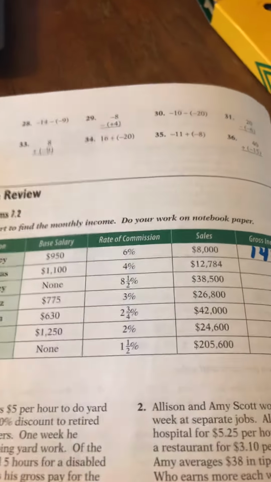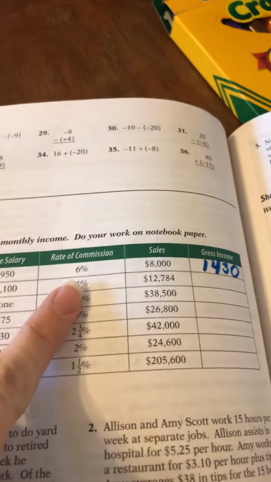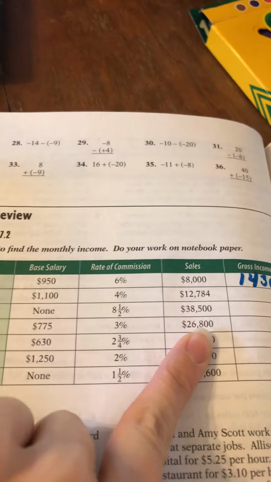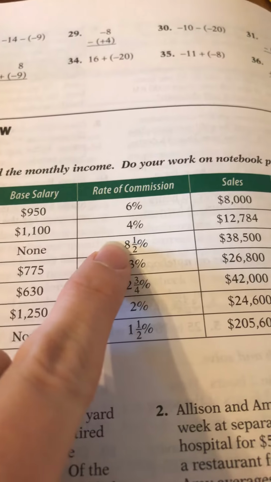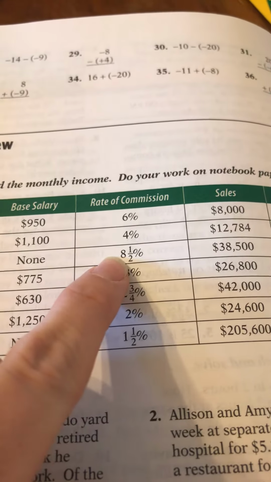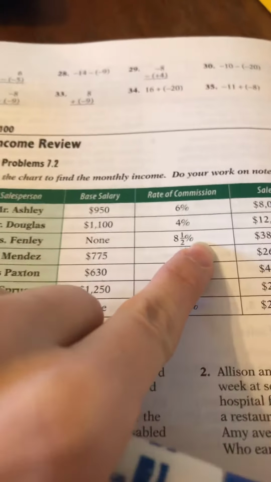And you do that for all of them. You take the rate of commission times the sales price. Now, notice some of these rate of commissions are 8.5%. When you do that, you literally need to take your percent, 8.5. You need to move that decimal 2 places over still to get 0.085.